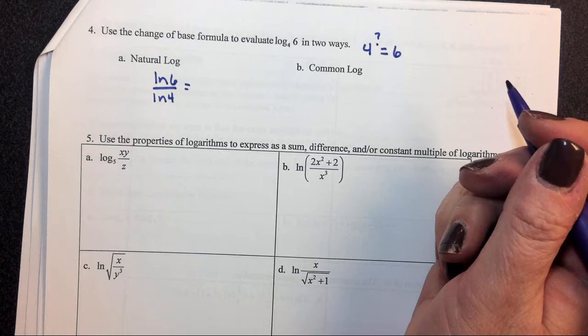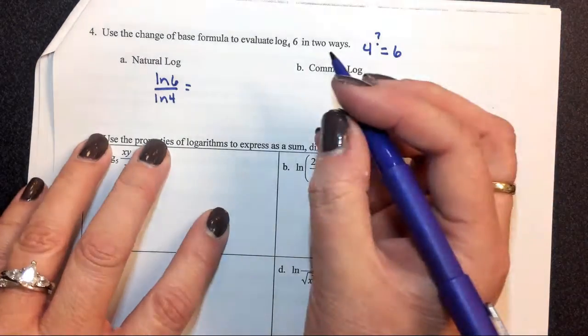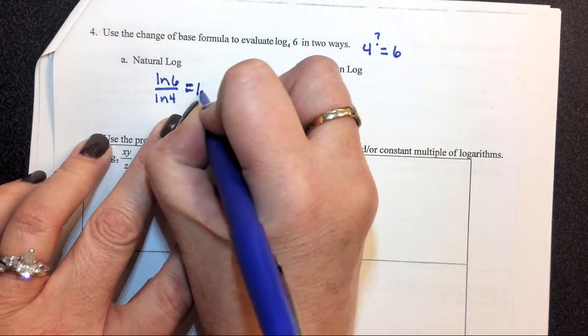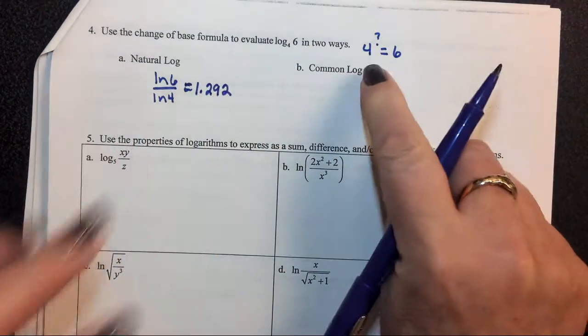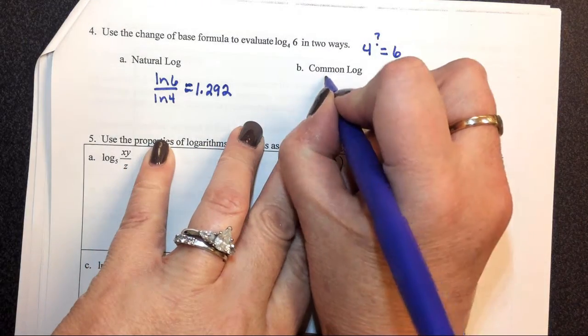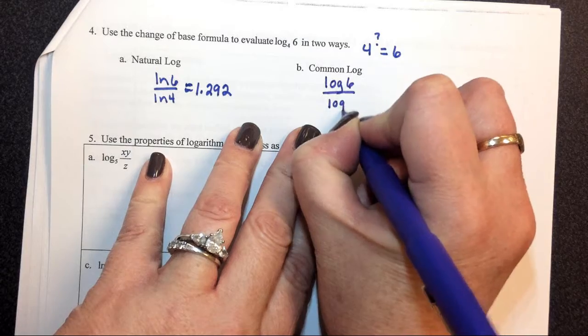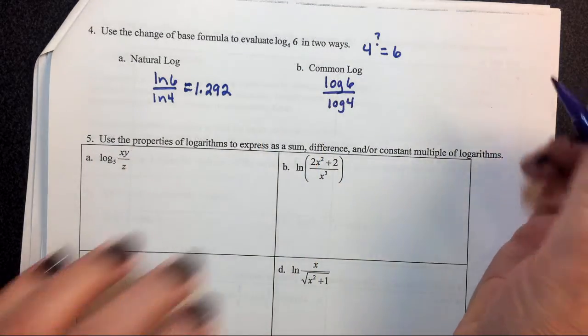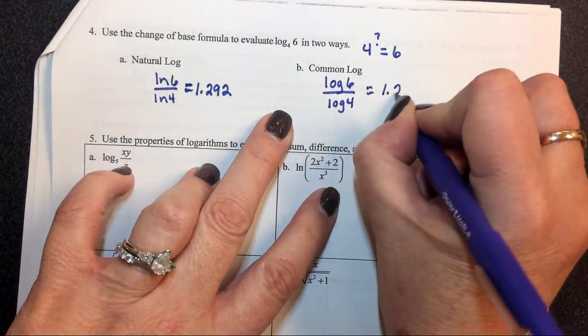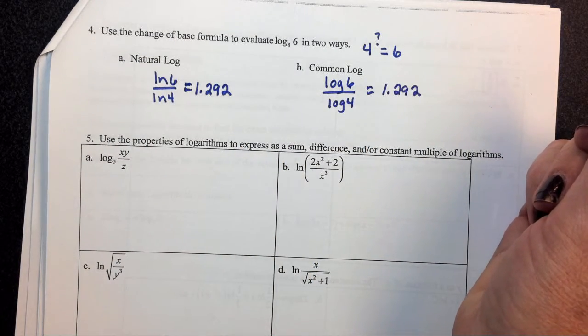So you just type in the natural log of 6 divided by the natural log of 4, and that gives us about 1.292. So what that says is if you take 4 and raise it to about the 1.292 power, that would be equal to 6. You can also use your common logarithm, so log of 6 divided by the log of 4, and you would come up with the same answer. So that's how your change of base formula works.